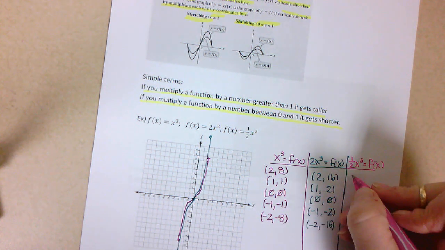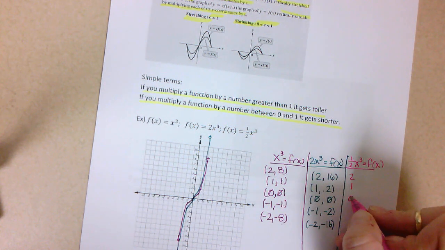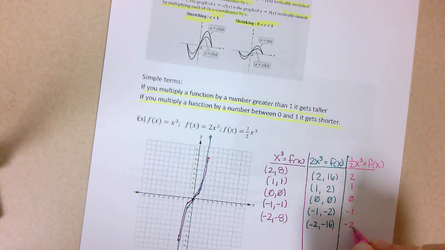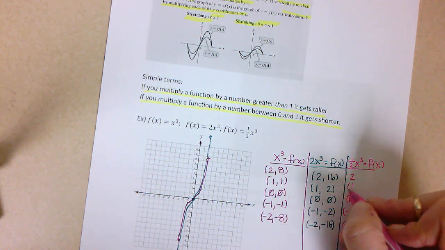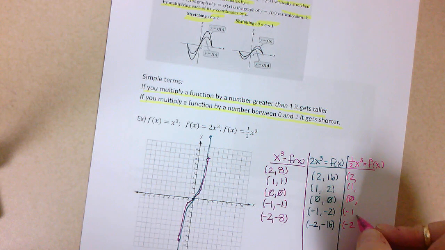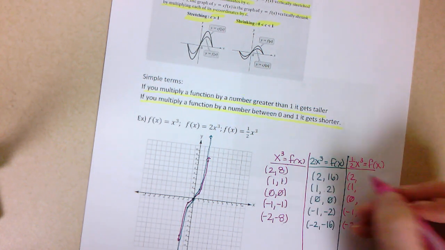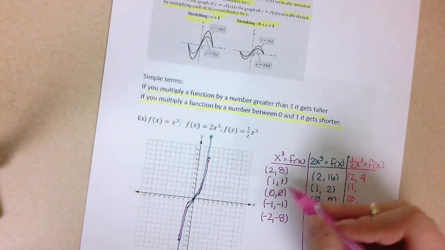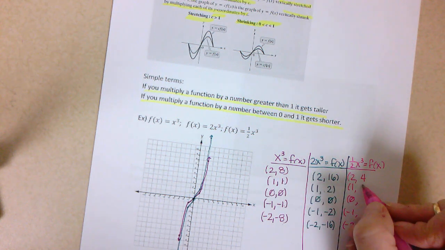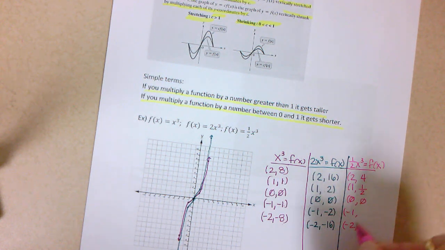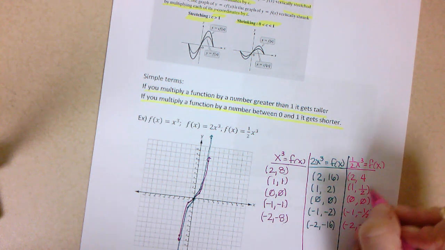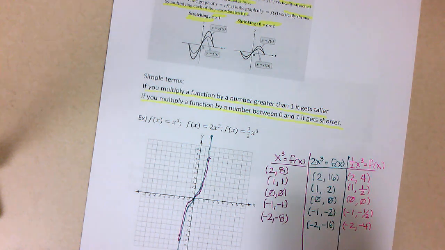So we could just copy and paste our x's again. So 1/2 times 8 gives us 4. 1/2 times 1, well, 1/2. 0. -1/2 and -4. So that will be our last graph.